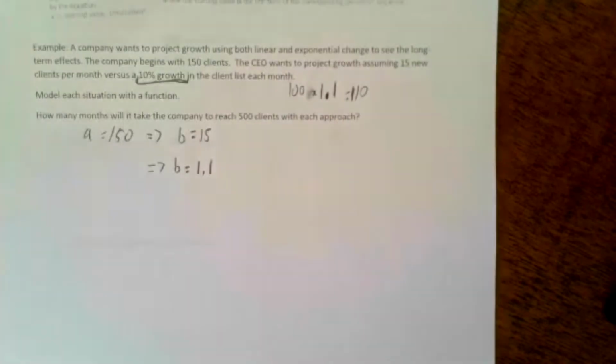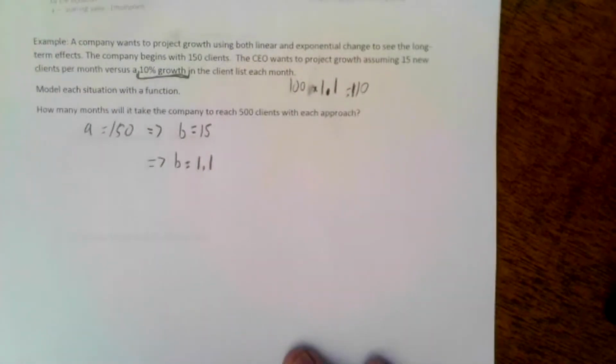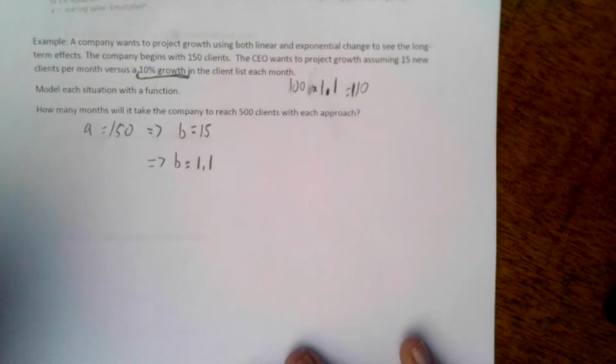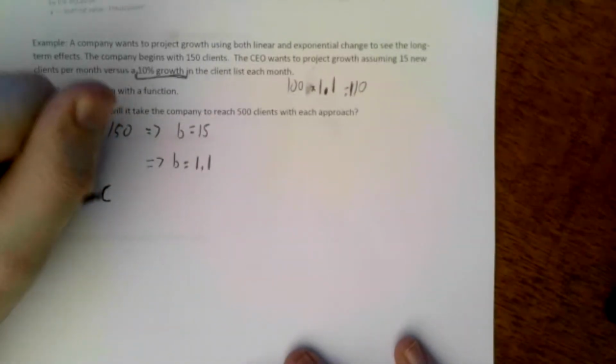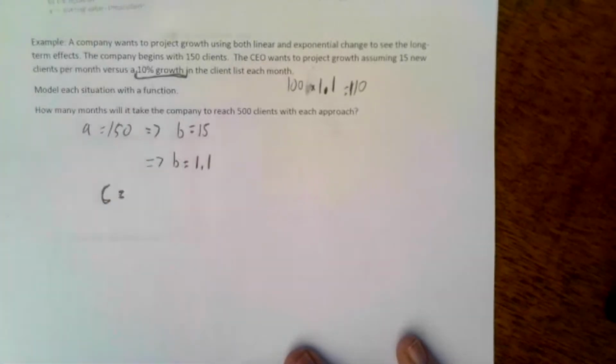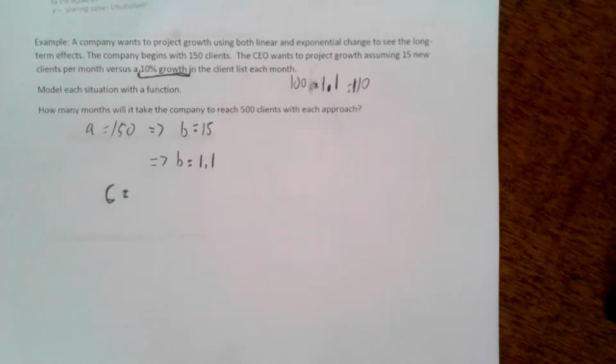Okay, so what would my function look like for my linear growth? I'm going to say for customers, for my linear growth, what would that look like? So what should that formula be for my linear growth?